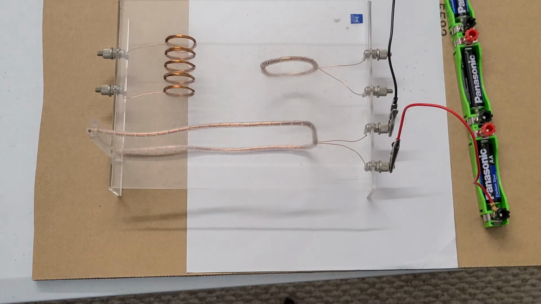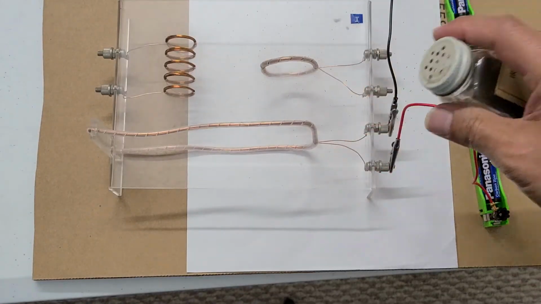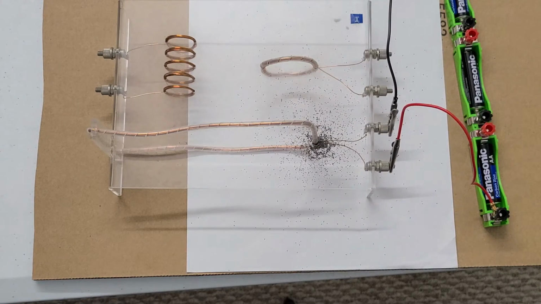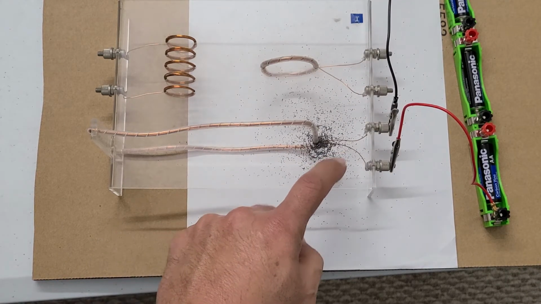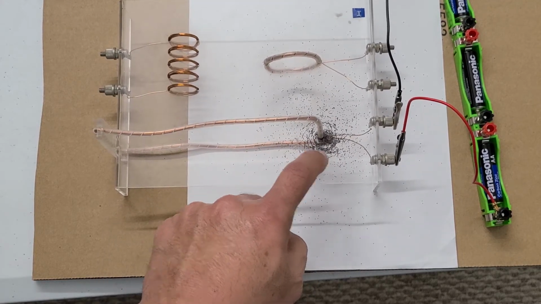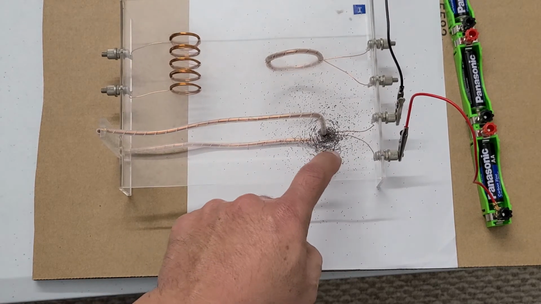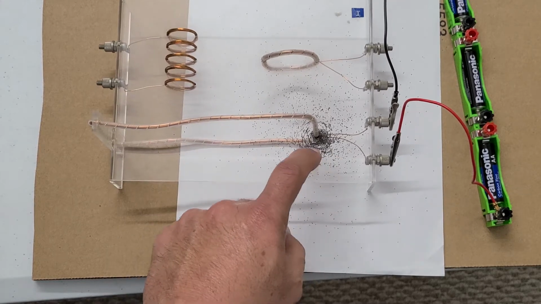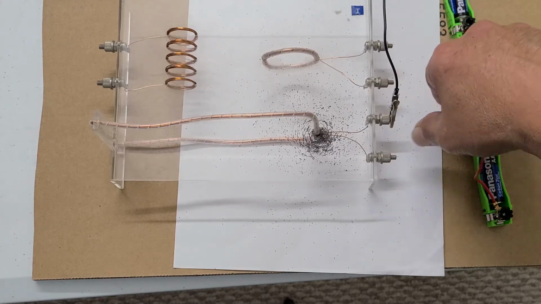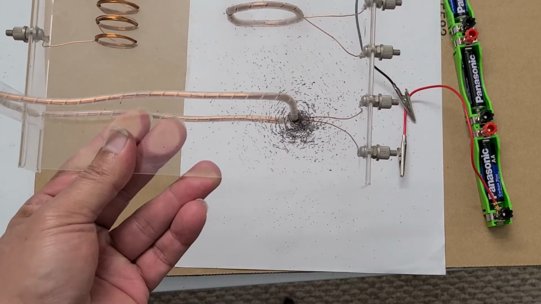And now let's just sprinkle some iron filings. This is iron filings, correct? And let's see how the magnetic field is. See, they are coming in a straight line. Of course, we need more power, more voltage, to create more current for a better result. But you can see from here that we have circles. The circles created by the current. Can you see it? Kind of circles.